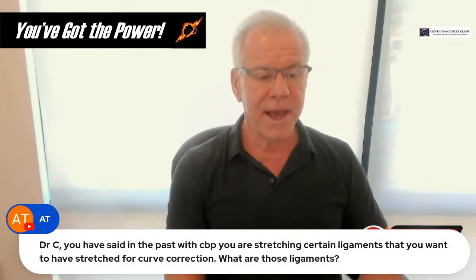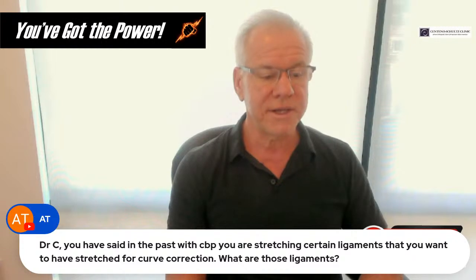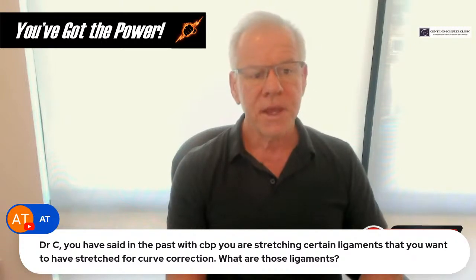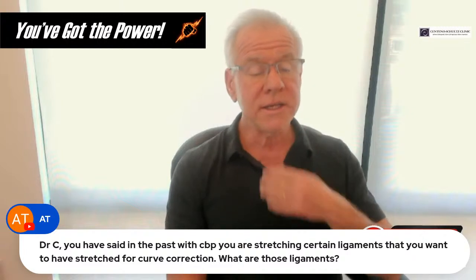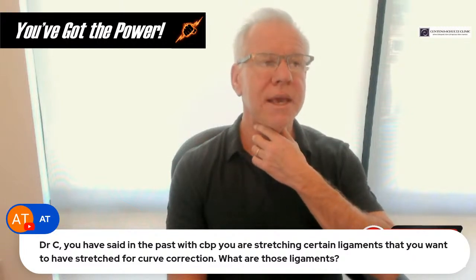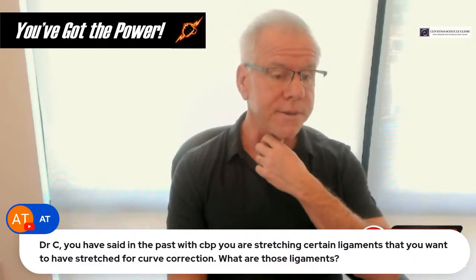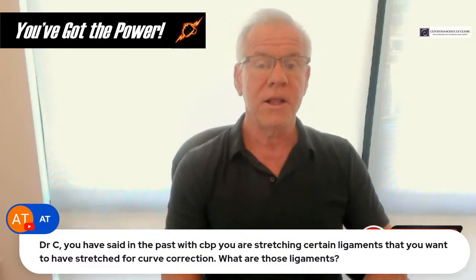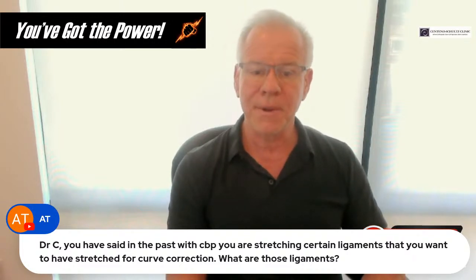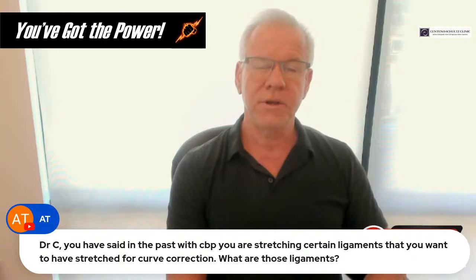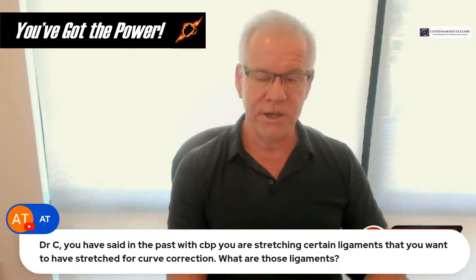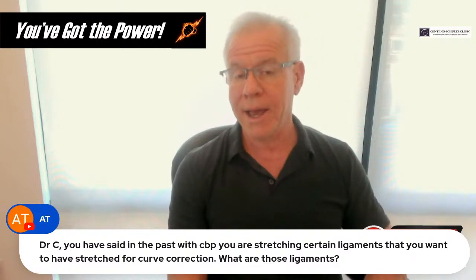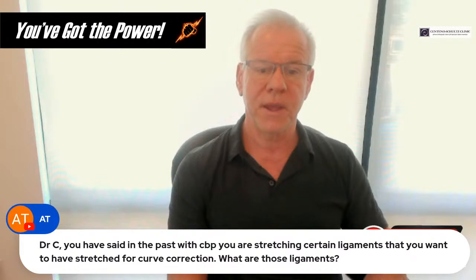Dr. C, you said in the past with CBP, you were stretching certain ligaments that you want to have stretched for curve correction. What are those ligaments? Yeah, the biggest ones would be the ALL in the front, and also not only those ligaments, but the longus colli and longus capitis muscles. So those are the biggest ones getting stretched with most types of simple curve correction.